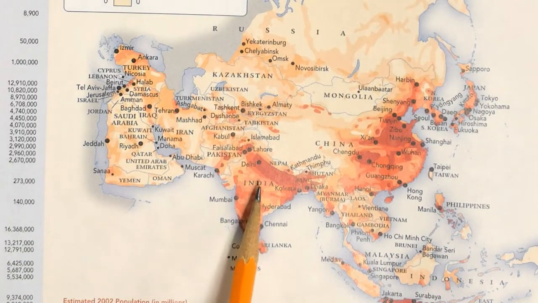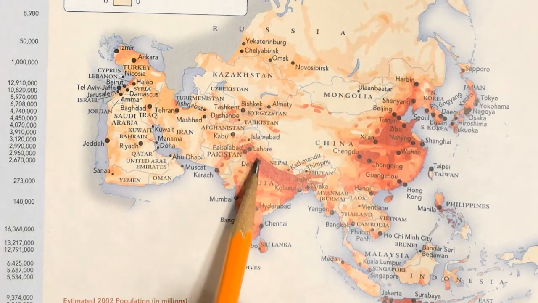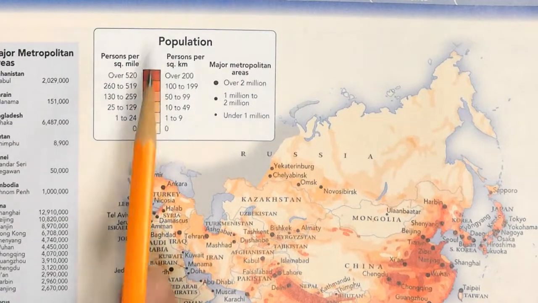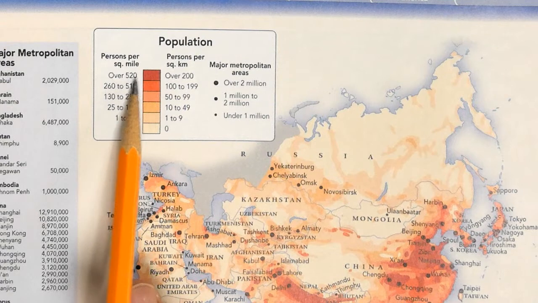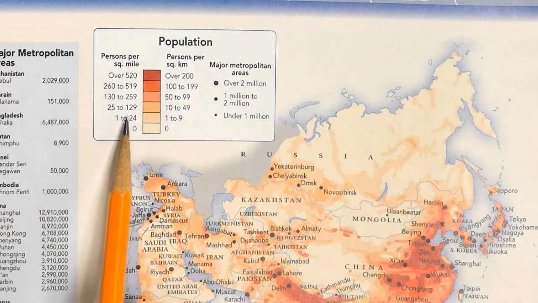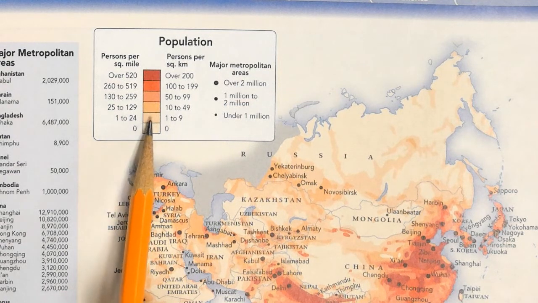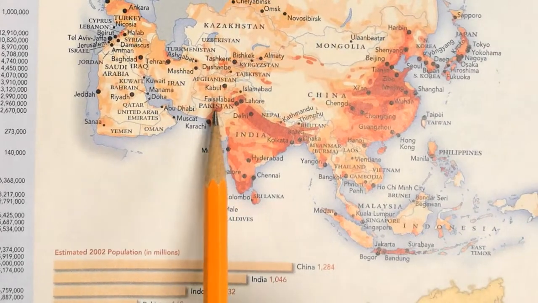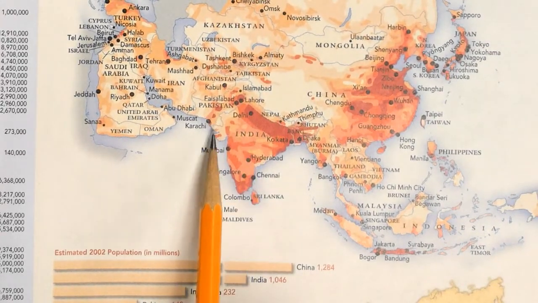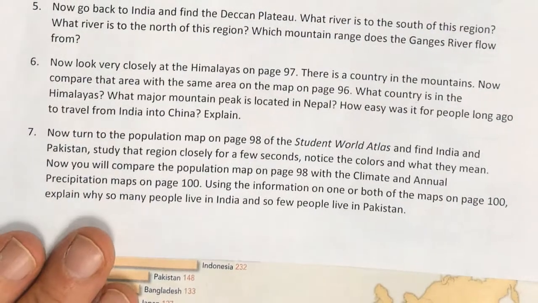So I'm looking at this, I see a lot of colors. I see some dark reds and some lighter oranges. I see some tan and some brown. What do all these colors mean? Well, in the population key, it says that the darker the color, the more people live there. Over 520 people per square mile in the darker regions, and only 25 to 129 in the lighter regions, and in the very light regions, hardly anybody lives there, just 1 to 24 people per square mile. So, right off the bat, which country, India or Pakistan, has the most people living in it? Well, it looks to me like it's pretty obvious. All right. But it didn't ask us that. Number 7 doesn't ask us that.